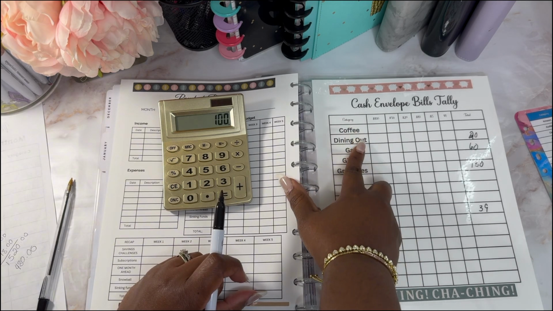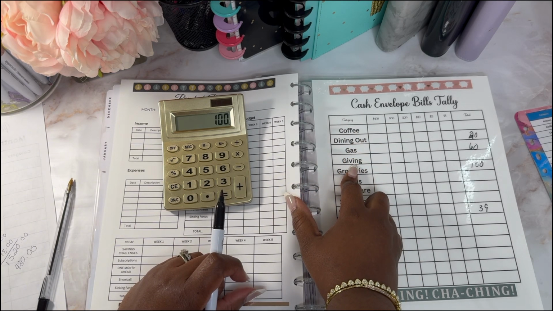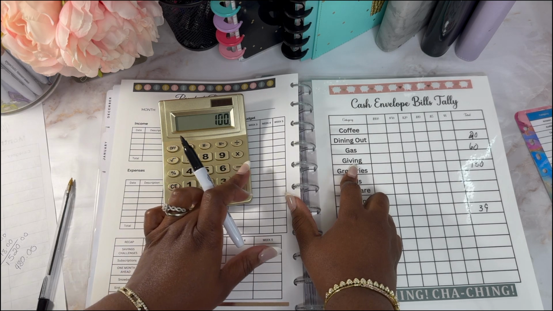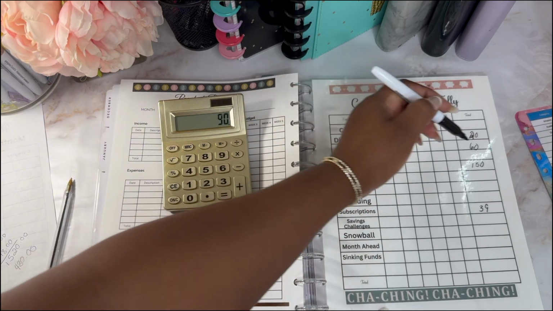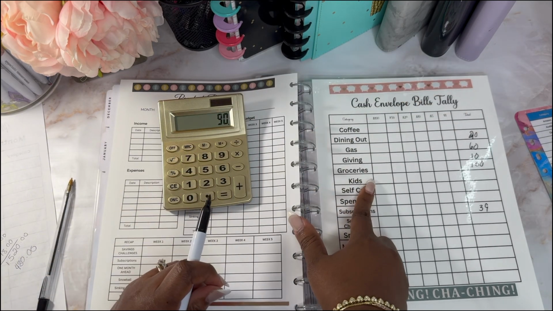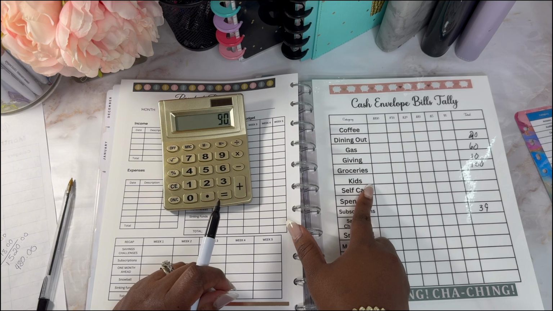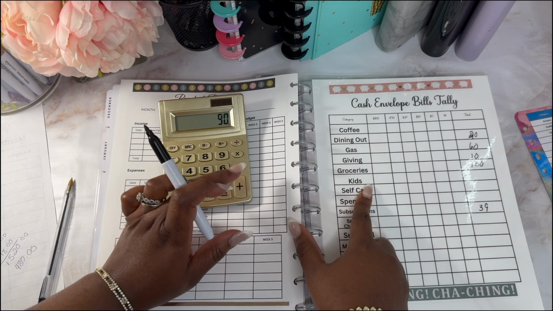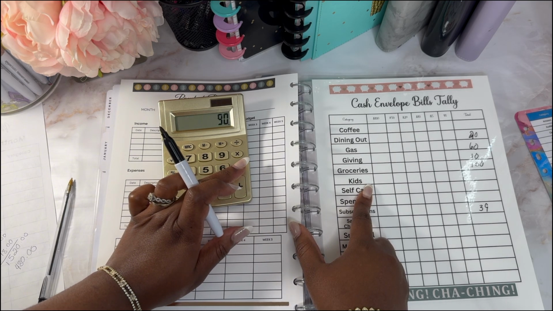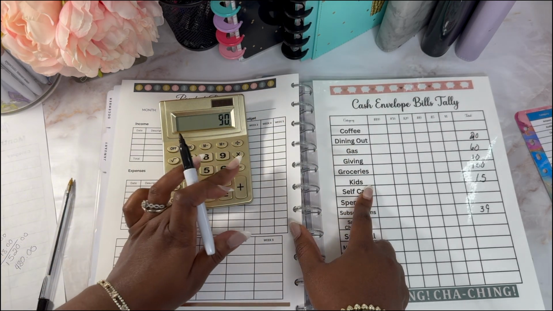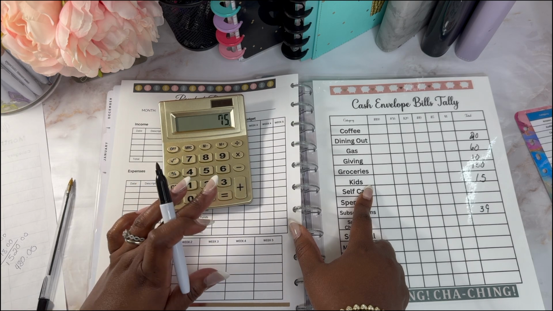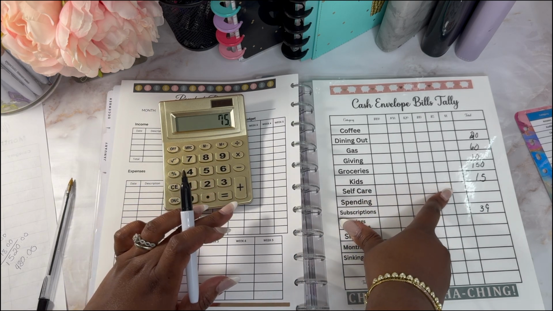Let's say you still want to give something to the people you see on the side of the road. We'll do 10. And then your kids, you haven't taken their allowances out, and you want to give them 15 or something like that for the week, right?